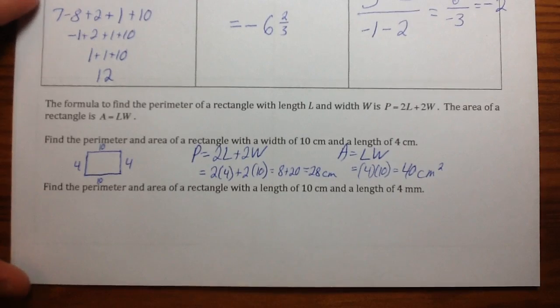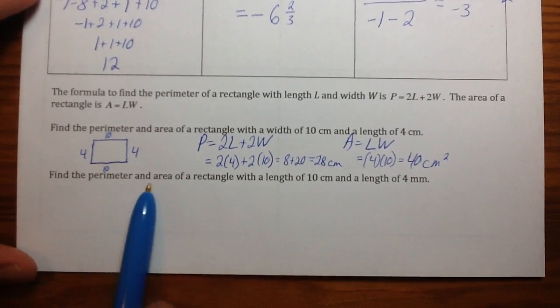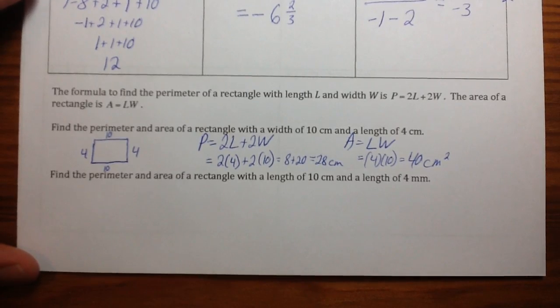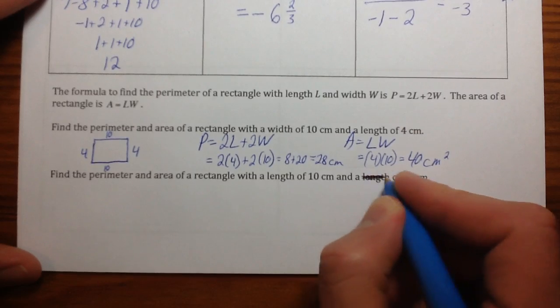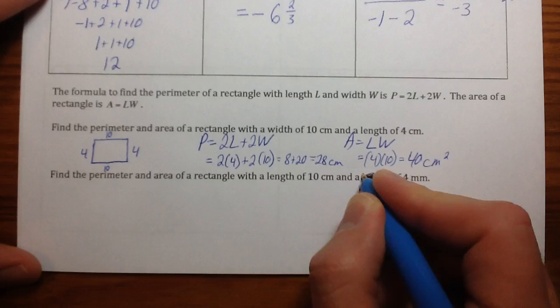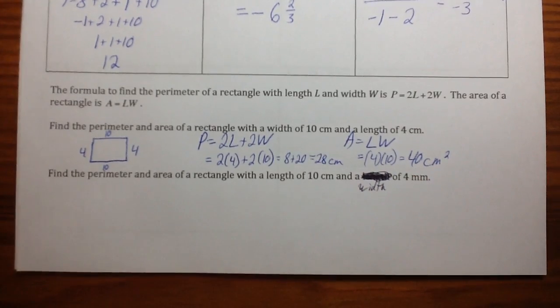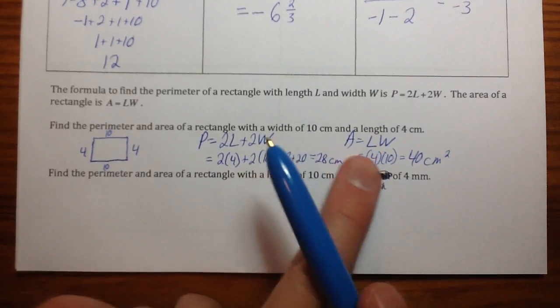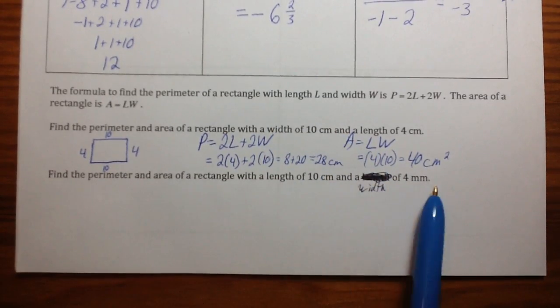Okay, about to get crazy. Here goes. Find the perimeter and area of a rectangle with a length of 10 and a width of 4. That needs to be corrected. It is corrected on yours, but mine is a little bit backwards. I have a rough draft of the copy, and you will have the final copy. But be careful. It's pretty much the same problem, only I've switched these two words: that's centimeters and that's millimeters.